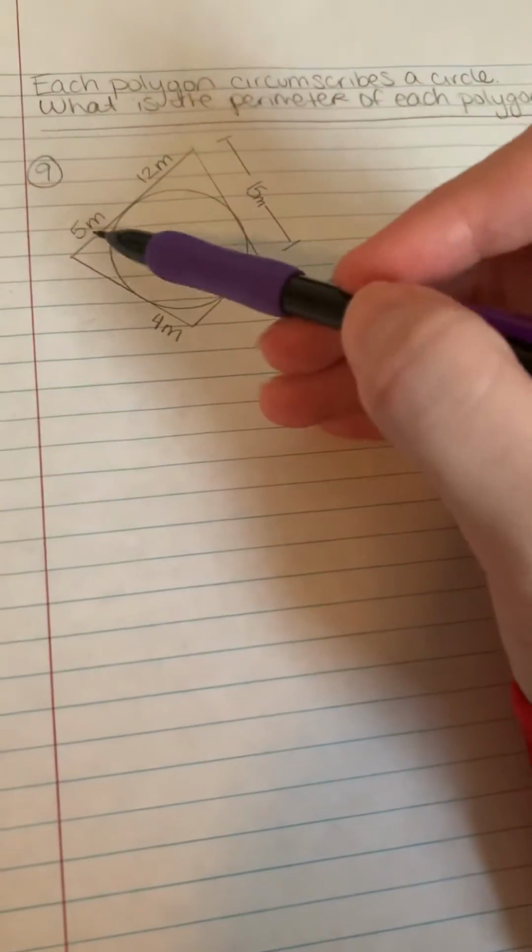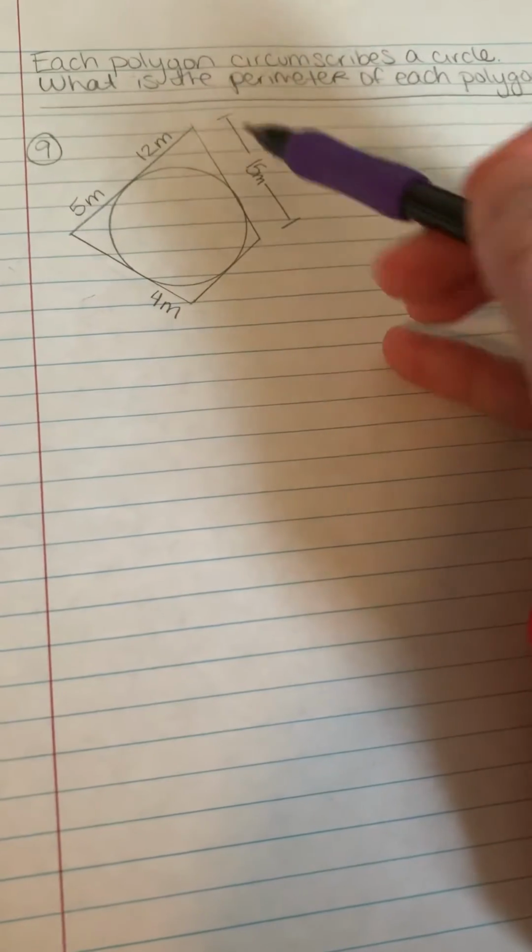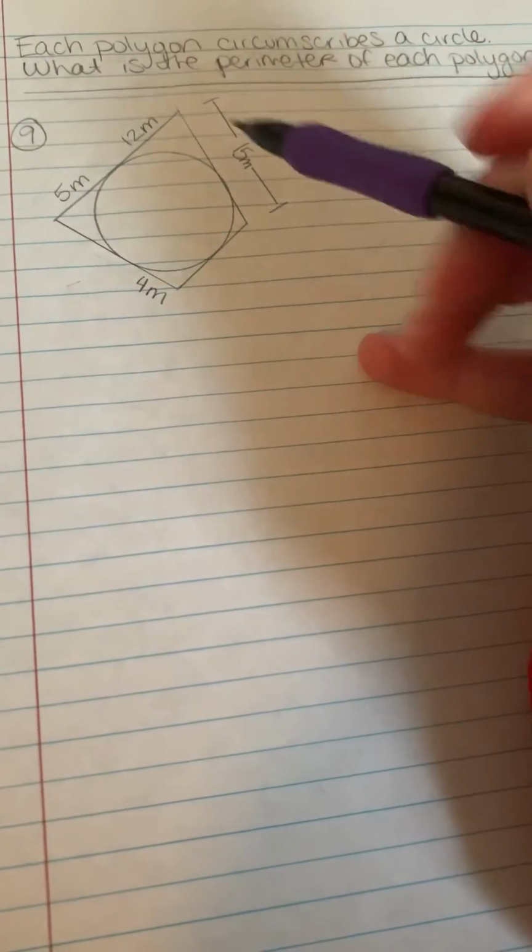So we know that length is 5 meters. We know this length is 12 meters. We know this whole length is 15 meters. And we know this length is 4 meters.